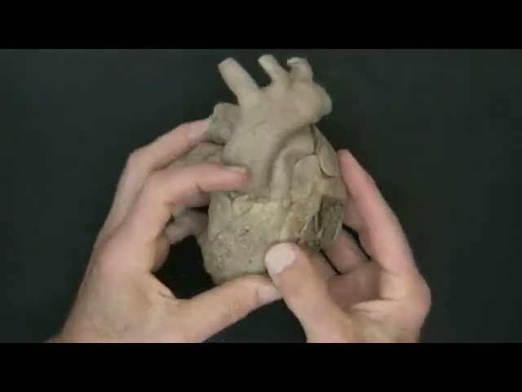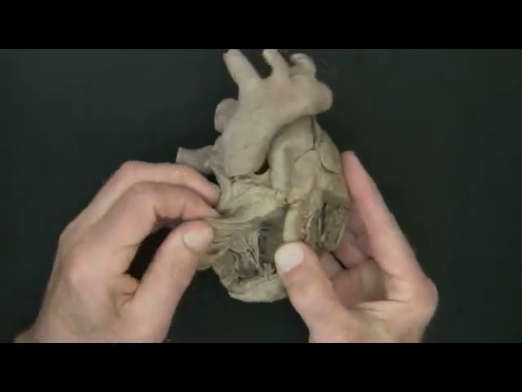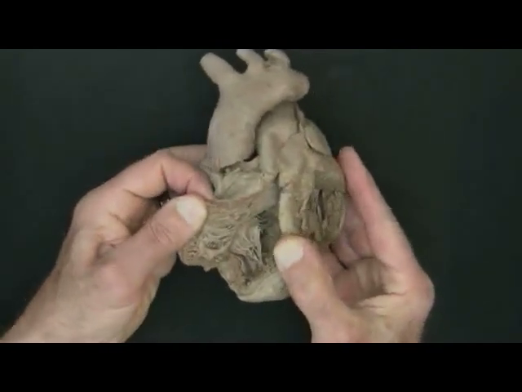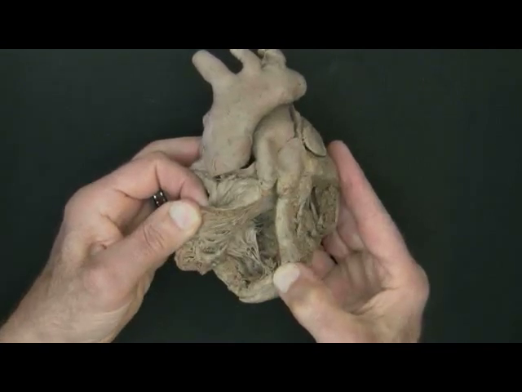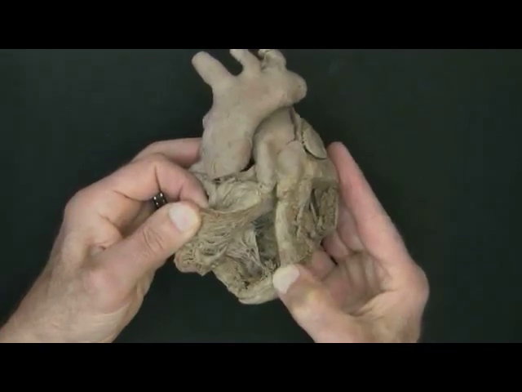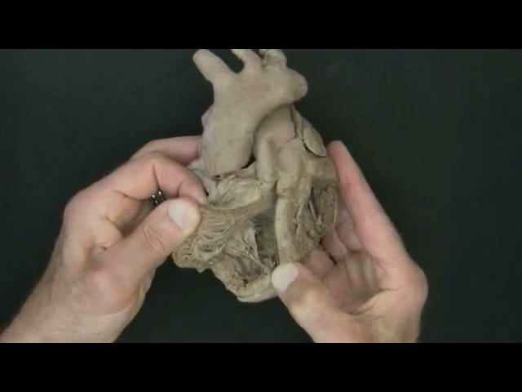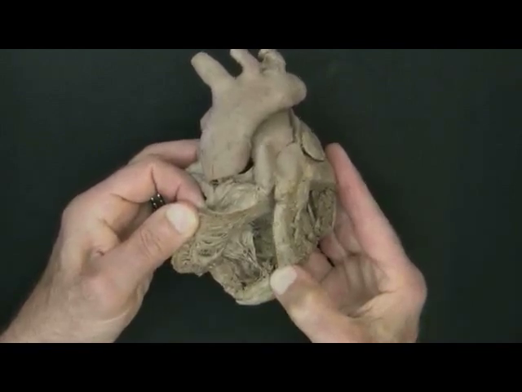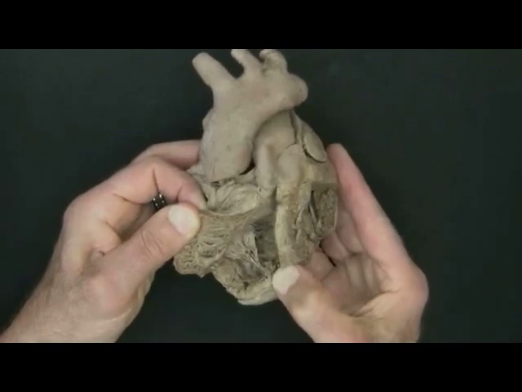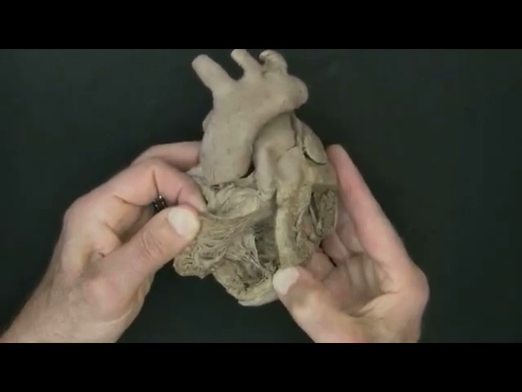Let's cut away the other side to reveal the interior of the right ventricle. Once again, the chordae tendineae are visible, this time associated with the tricuspid valve, which directs blood flow from the right atrium to the right ventricle.